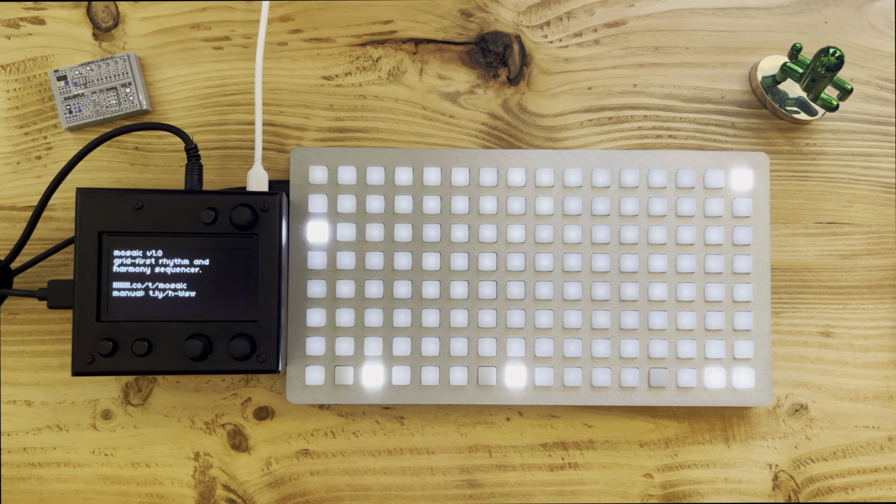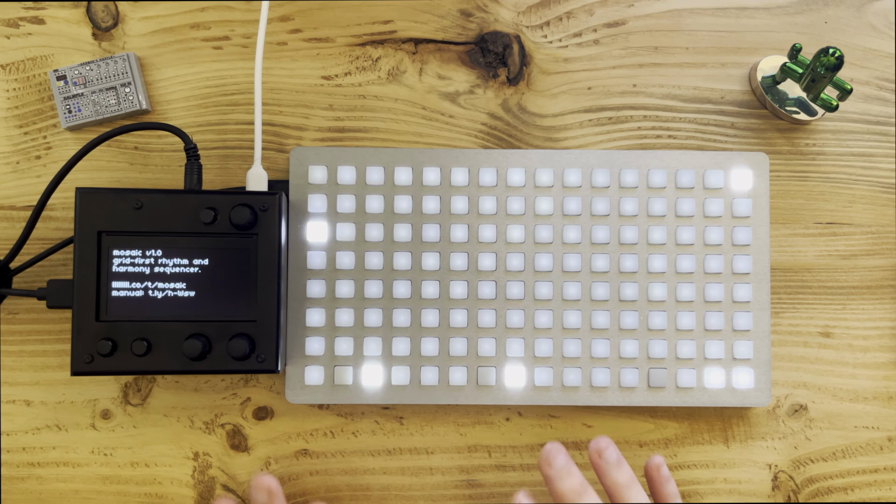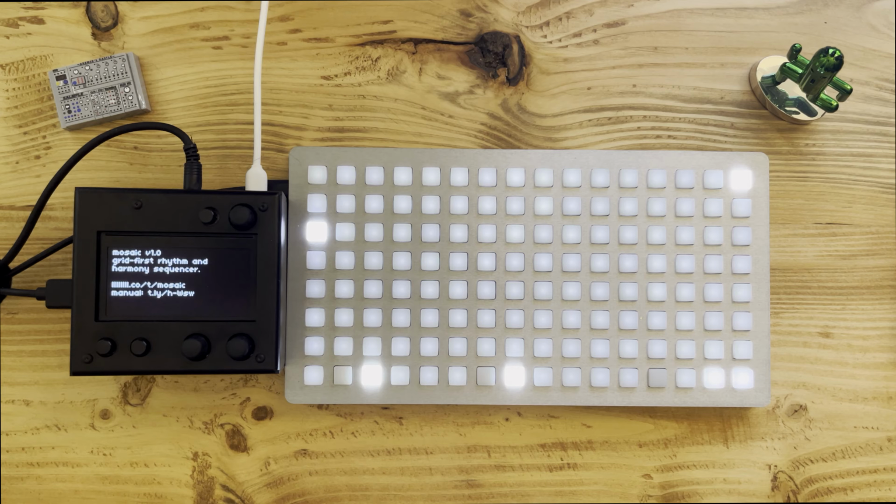Welcome to this video manual on Mosaic version 1.0. Mosaic is a rhythm and harmony sequencer for the Norns platform. Its intention is to allow you to create entire songs on one unified sequencer system. And you do this by both sequencing your hardware in your studio over MIDI or in combination with using internal Norns sound sources using the NB ecosystem.